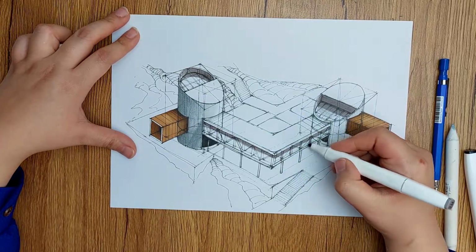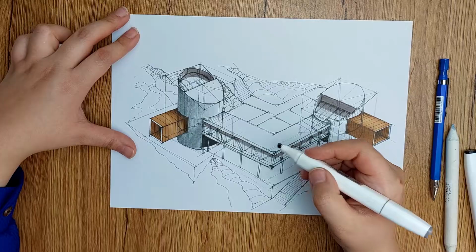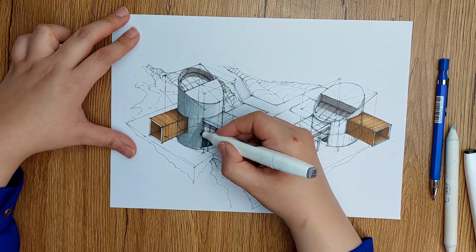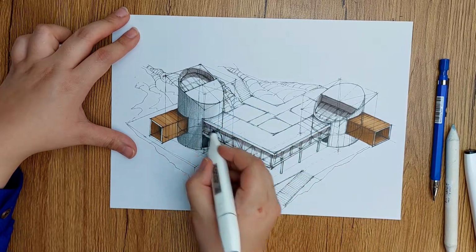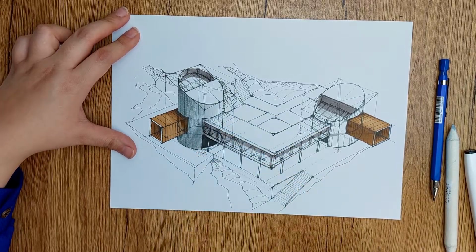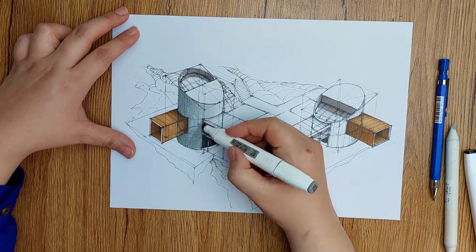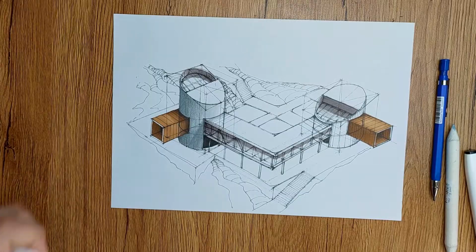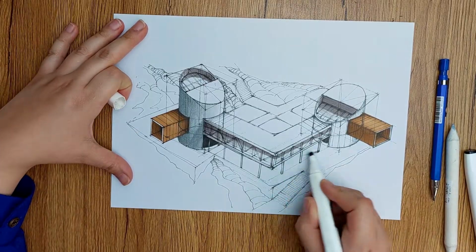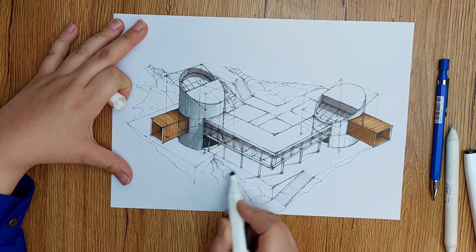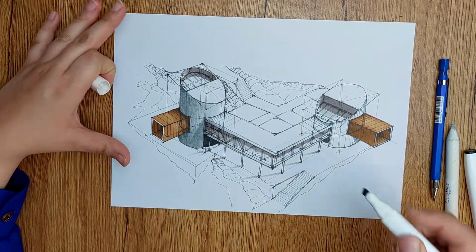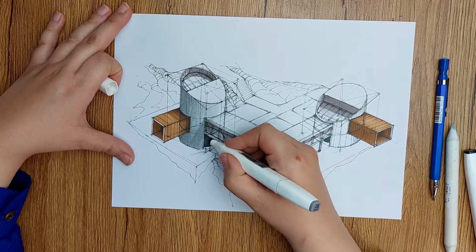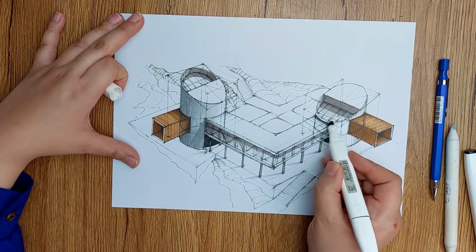The left side of the window frames and all this side is opposite the sun. Okay, so because of the sun ray, I will have these shadows for the columns, the darkness. Here a bit.